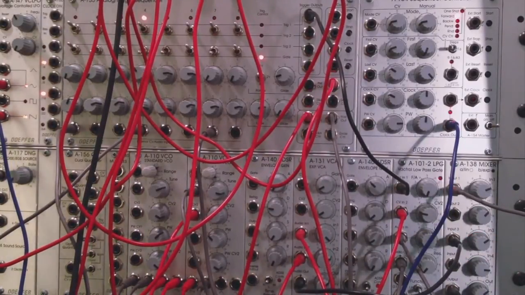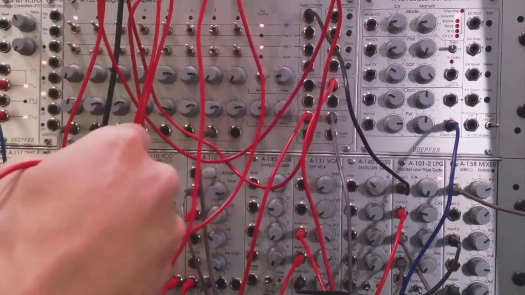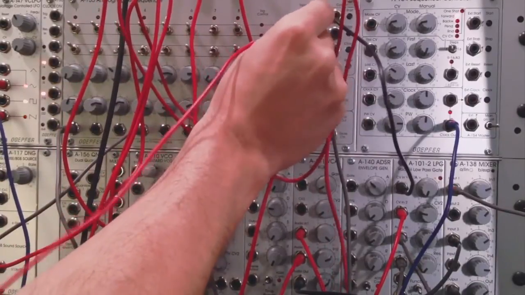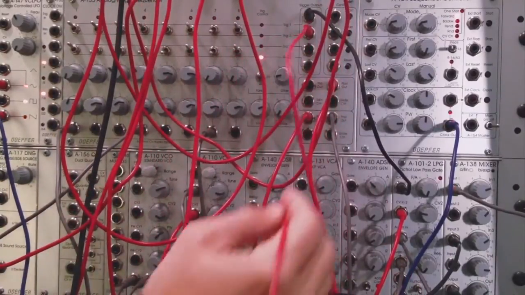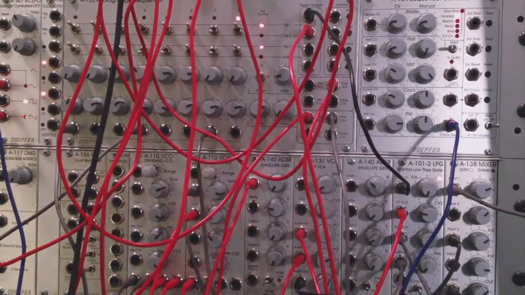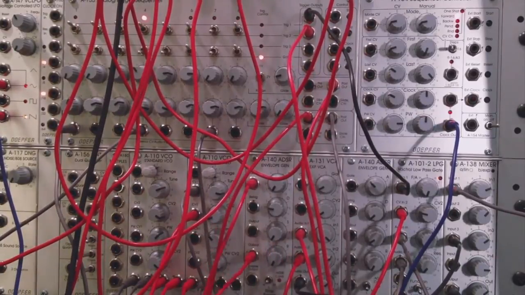Now I need something to trigger that, so I'm going to probably take, let's see, row number 2 here, the trigger 2. I'm going to go into, let's see, my envelope. I'm going to take the output of my envelope, go into my VCA.